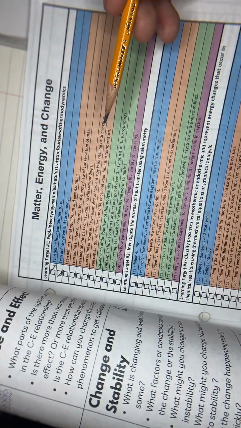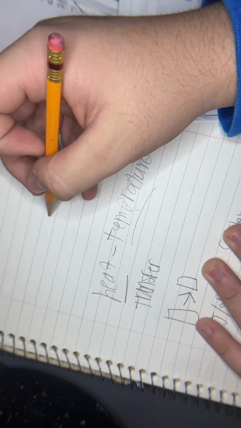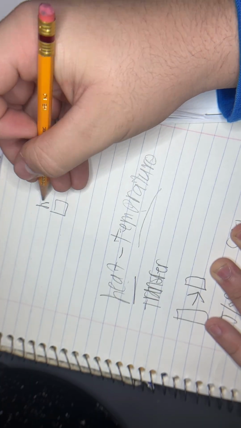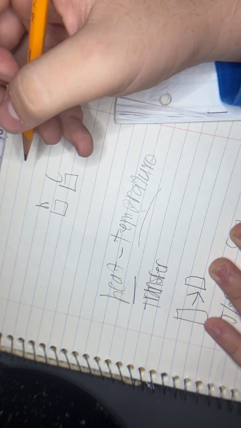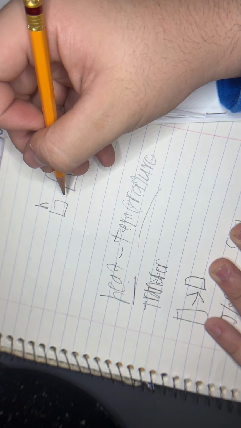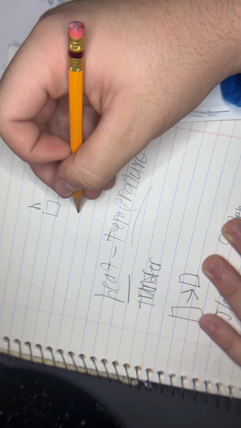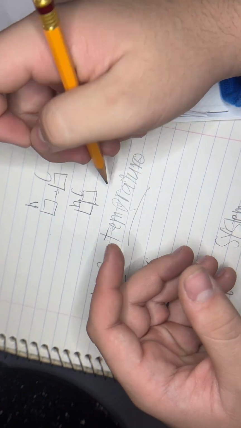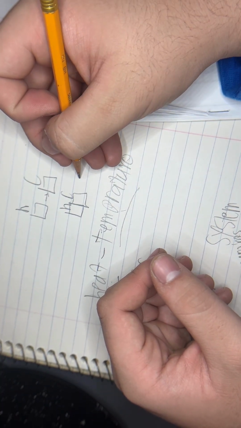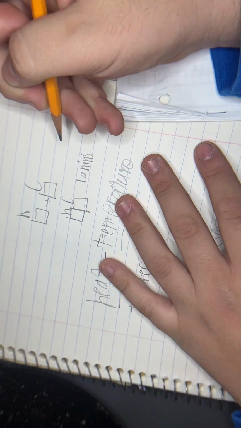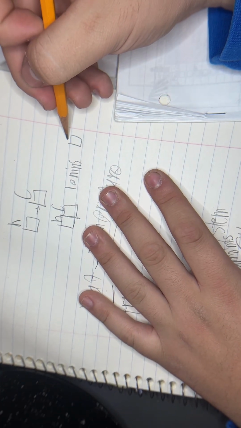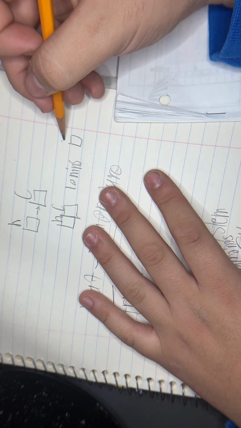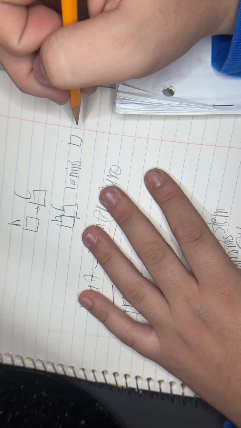Now, next one, I can define thermal equilibrium and give examples. Okay, easy. Thermal equilibrium is simple. Essentially, whenever you have one object, let's just call this one hot, and one object, let's call this one cold, and we take them and we touch them together, so now the hot object is touching the cold object. After some certain amount of time, after maybe, let's give it 10 minutes, they will reach a state of not hot or cold. They'll reach a state where both of their temperatures are equal.